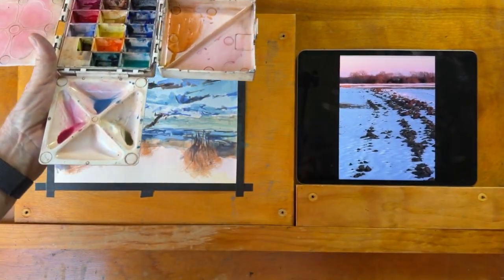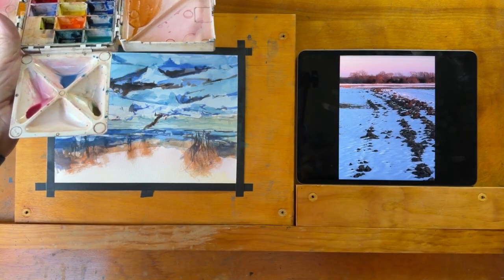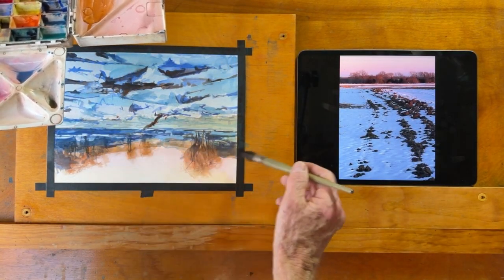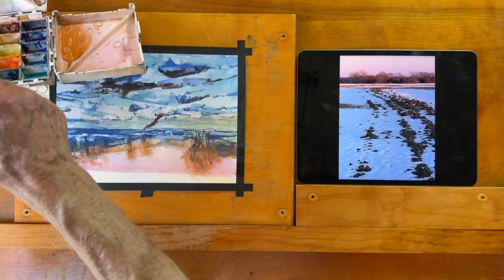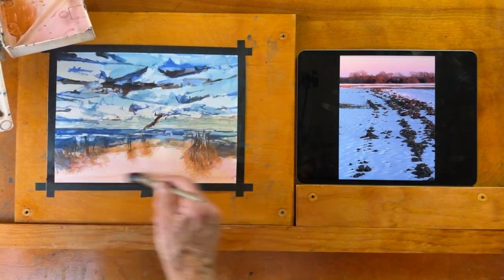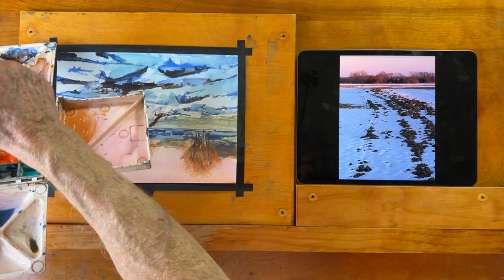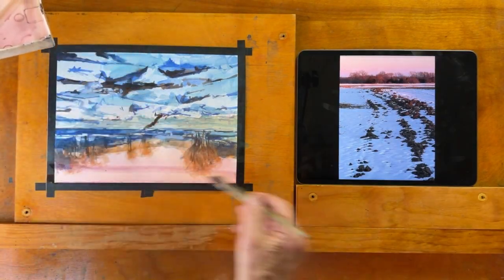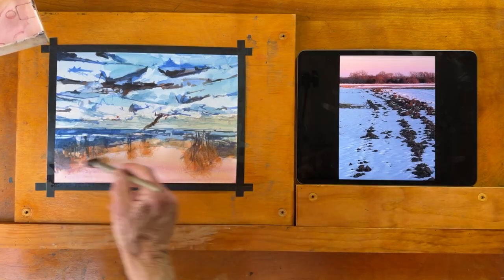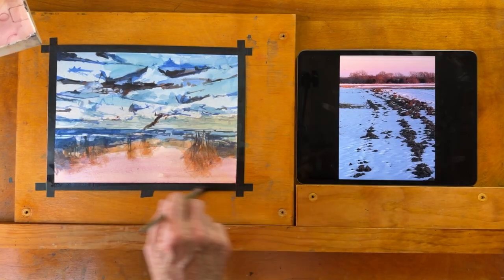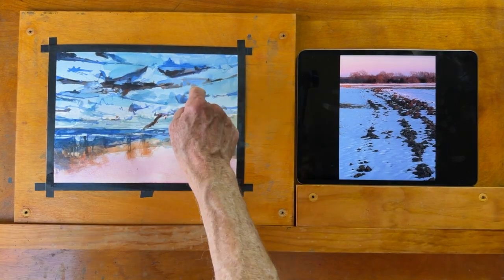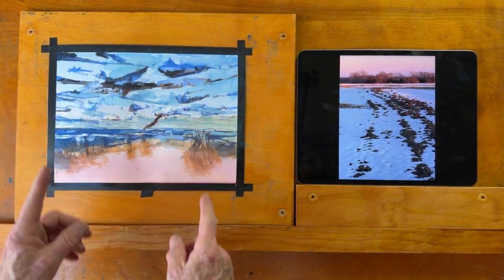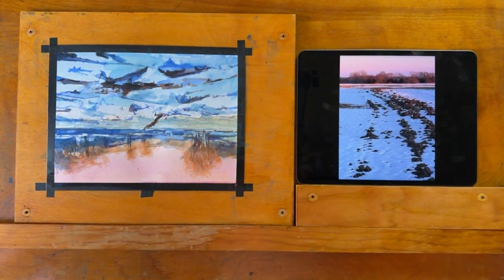So I've got a puddle there. I'm rinsing the brush. I'm starting here with just plain water, and then I'm switching to the pink. Oh, let's make it pinker. Right through the other stuff. And I'm going to have to dry that before I turn it over and do this. Otherwise my pink is going to go down there.